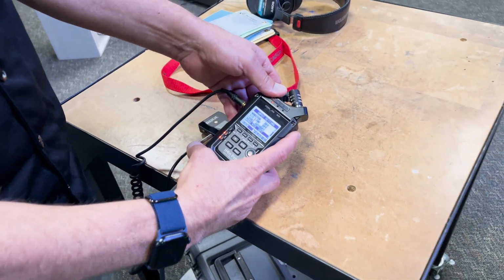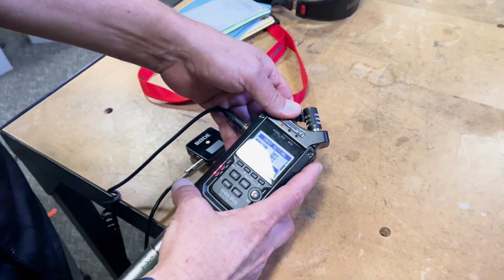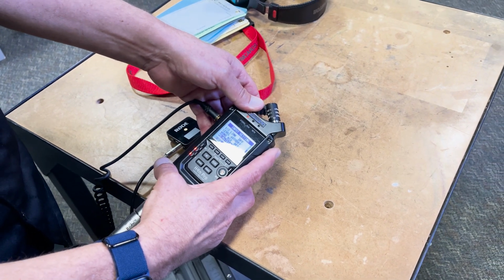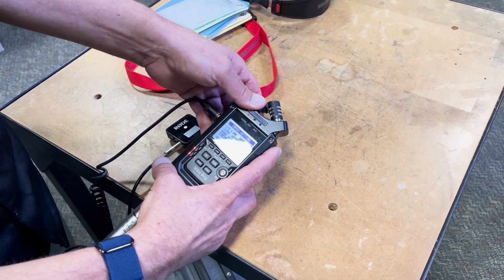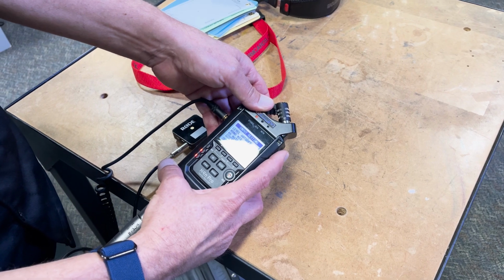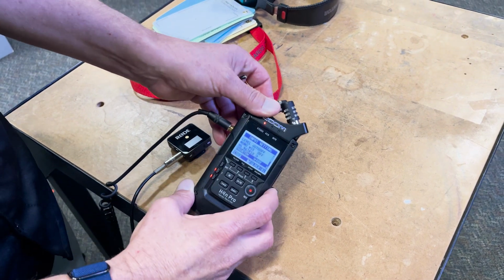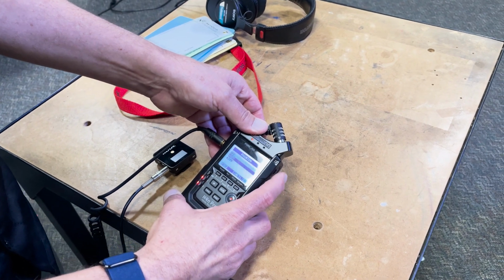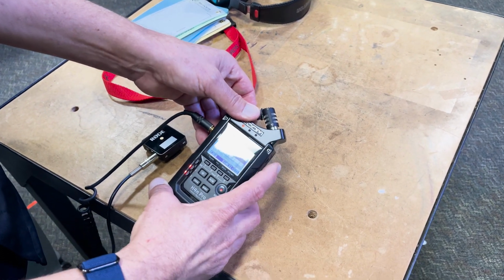Mono mix, off. Leave that off. It's off by default. MS matrix, we're not going to mess with that. Has nothing to do with what we're going to do. Just leave it alone. Phantom power is important, okay? By default, that's off. You want to go down to 48 volts and turn that on.